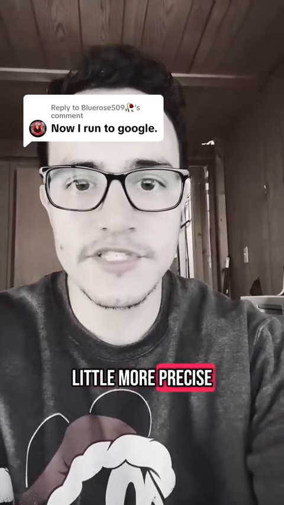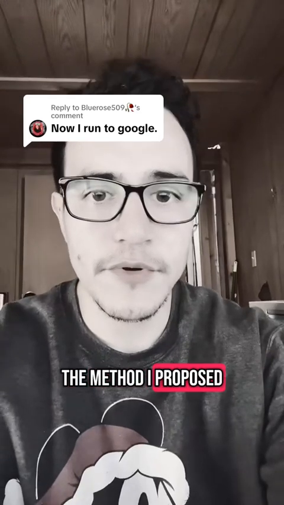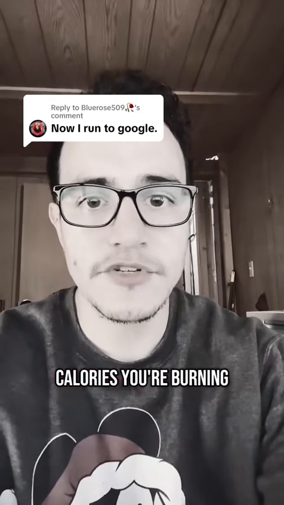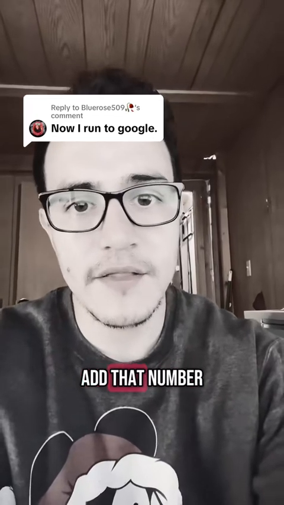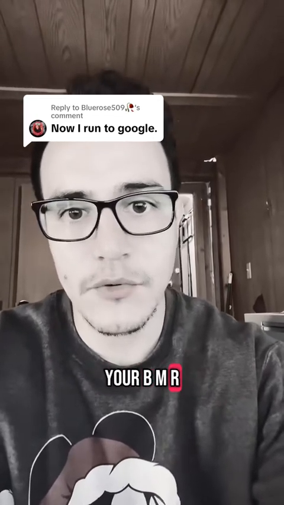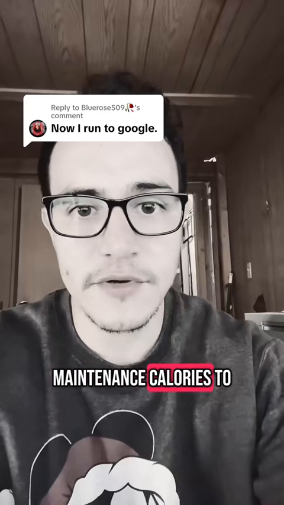This is my biggest issue with the TDEE, that it's just applying an umbrella multiplier when it could be a little more precise. That's why the method I proposed is to figure out how many calories you're burning on a weekly basis, divide that by 7, and add that number of calories to your BMR, which will give you your exact maintenance calories to stay at that weight.